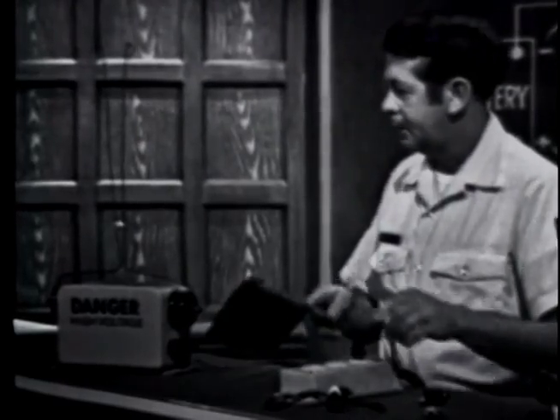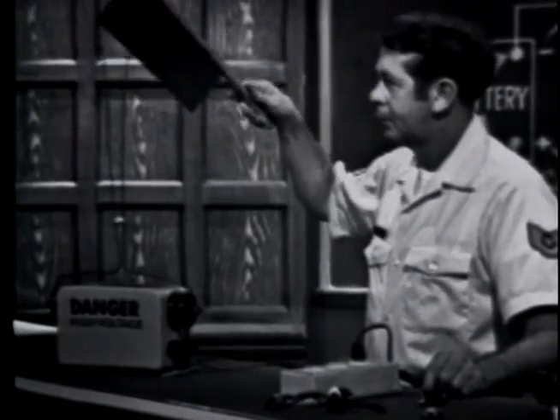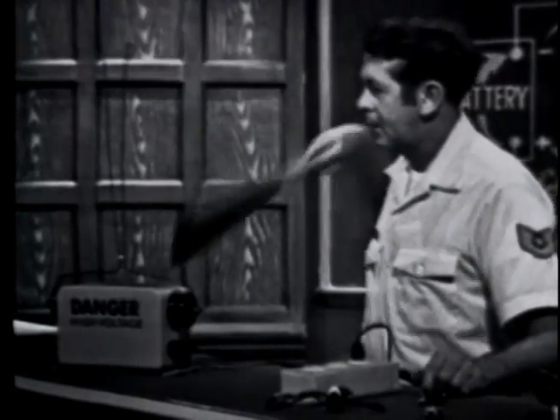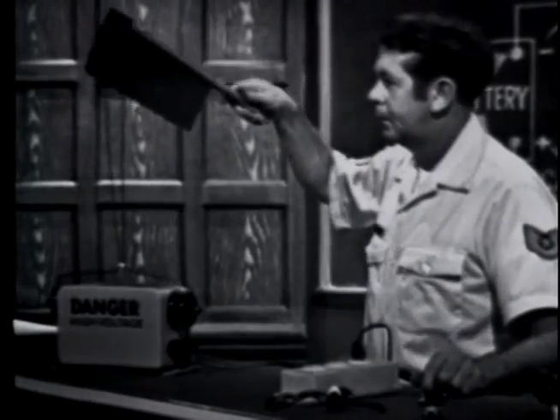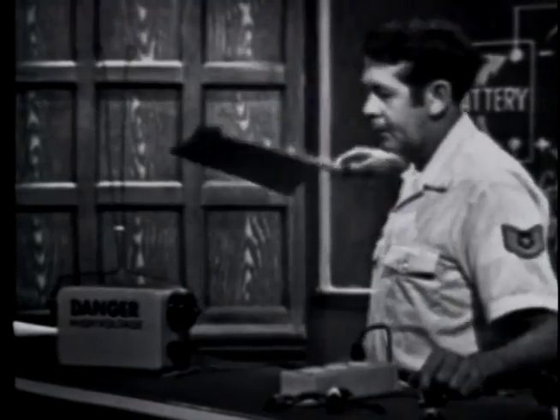Get the arc going real good. And I'll pass the paper through the arc. Do it several times. I'm moving the paper very fast because if I don't, the arc will burn it up. Okay, that should be enough.